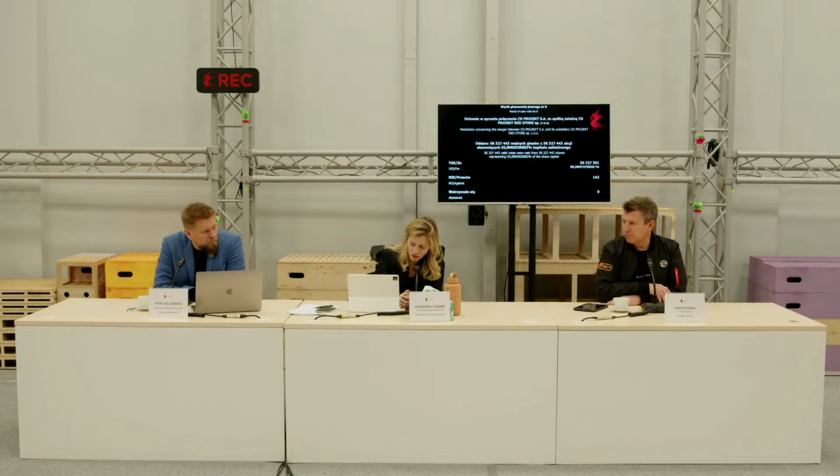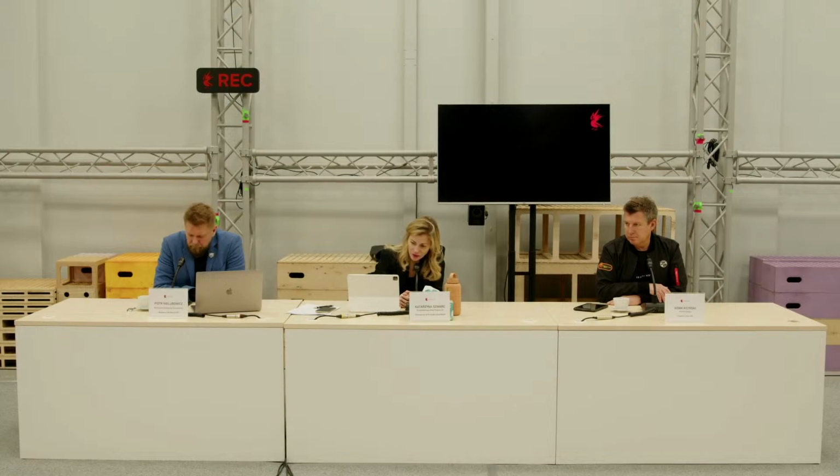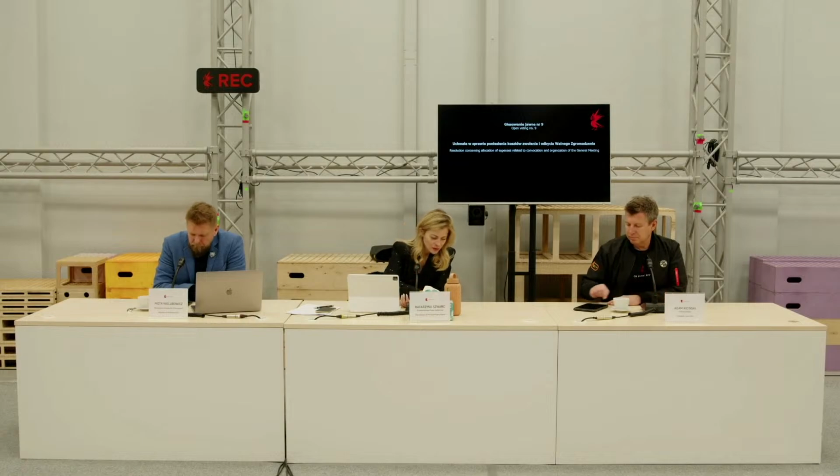And now we're moving on to the last resolution covered by today's agenda, namely resolution number 9 concerning allocation of expenses related to convocation and organization of this today's general meeting that shall be borne by the company. Please cast your votes now.